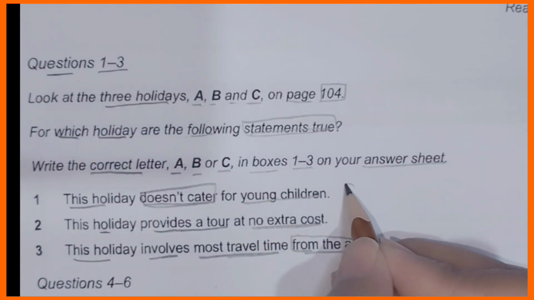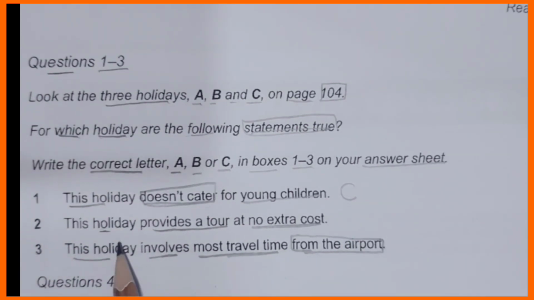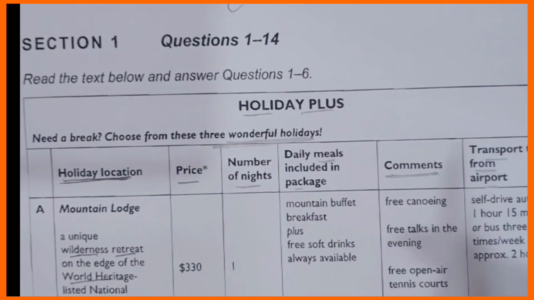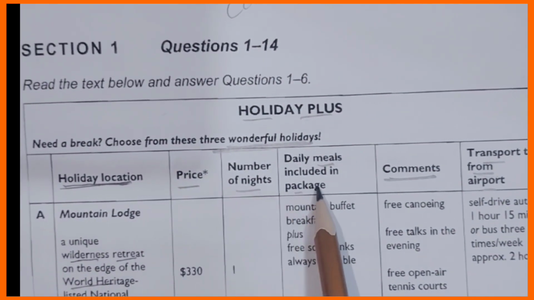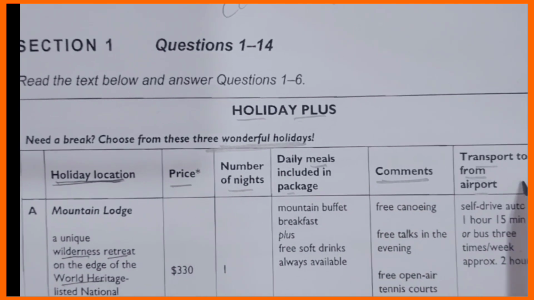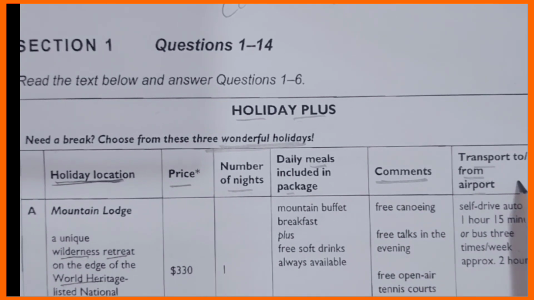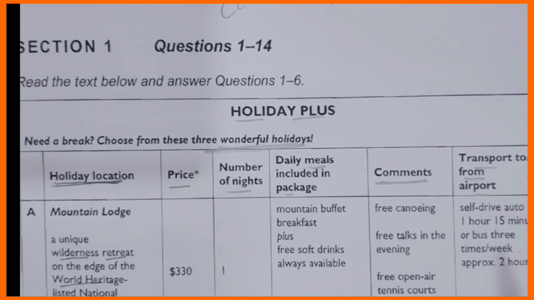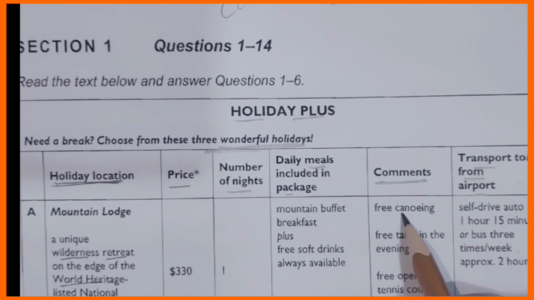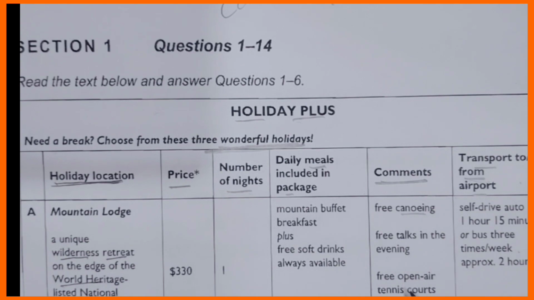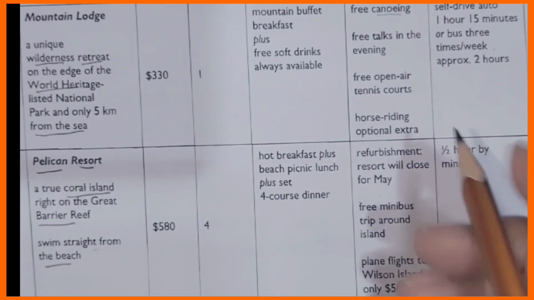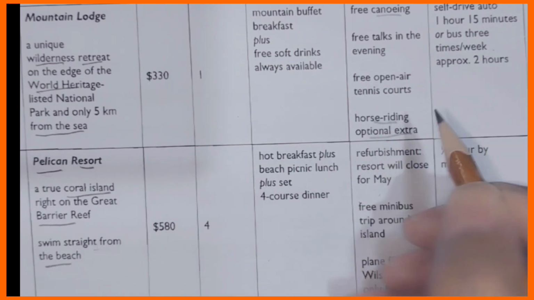So what will we write here? We will write C here. This holiday provides a tour at no extra cost. So there is a tour without any extra cost. So we will find where is the holiday location, price, number of nights, daily meals included in package, comments and transport from airport. In the second question they are talking about the extra tour. So, free canoeing, free talks in the evening, free open air tennis court, horse riding optional extra. Horse riding is extra here.